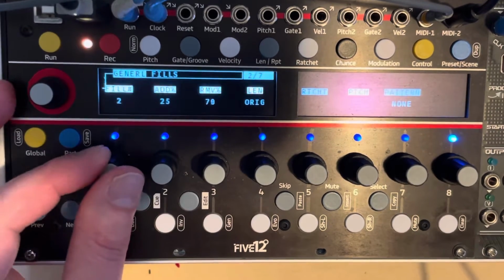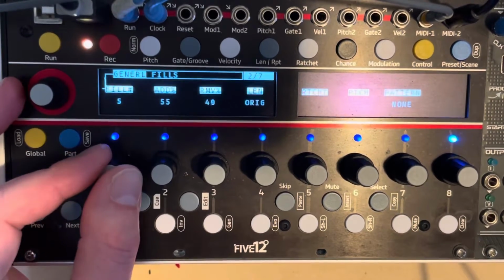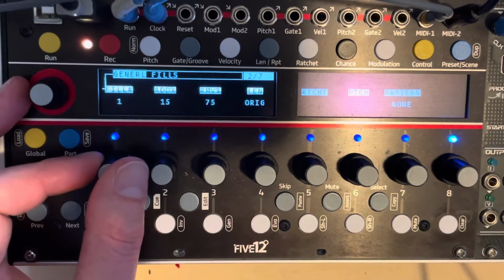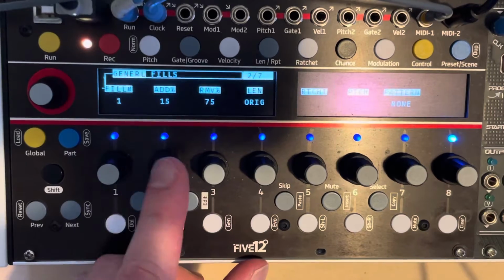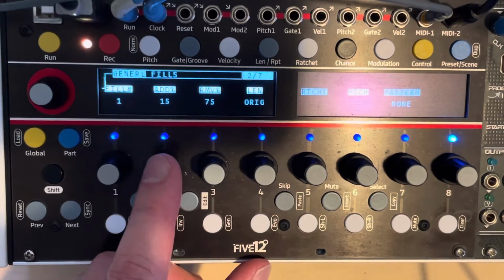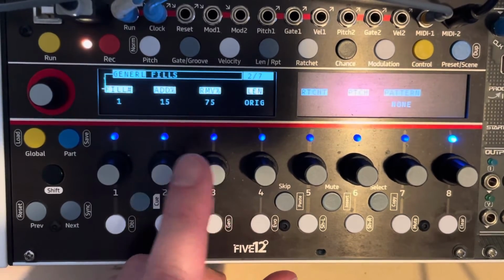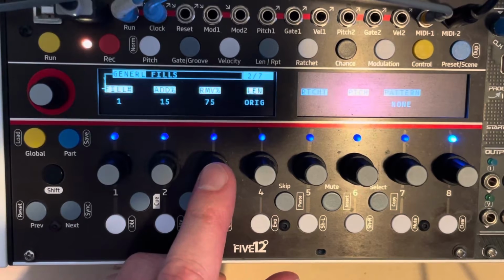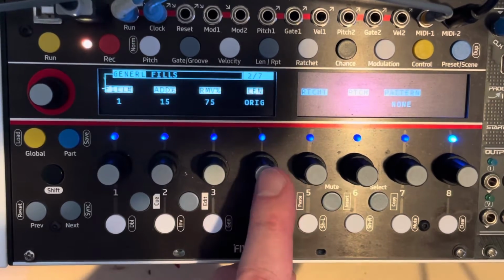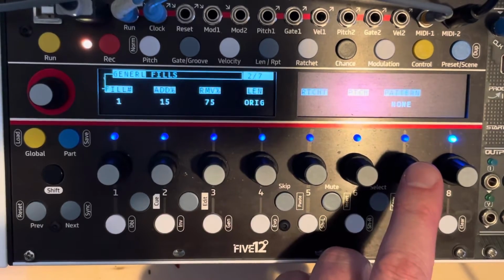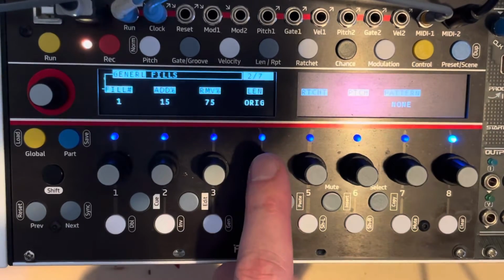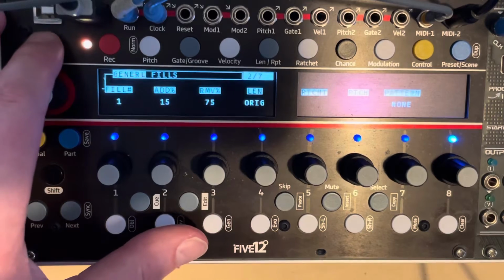We have 8 levels of fill available to us. And what you can do per fill level is program the percentage chance that a note will be added, the percentage chance that a note will be removed, and you've got some other settings here. Length, which will make sense in a minute, and pattern. Now, I'm not going to touch those right now. What I'm going to do instead is hit run.